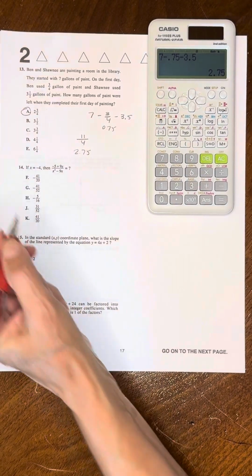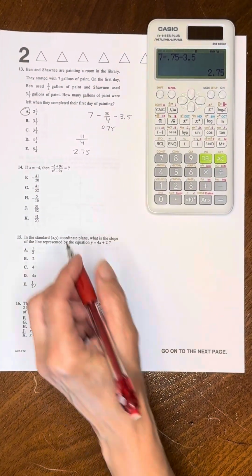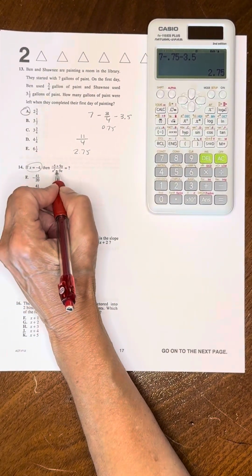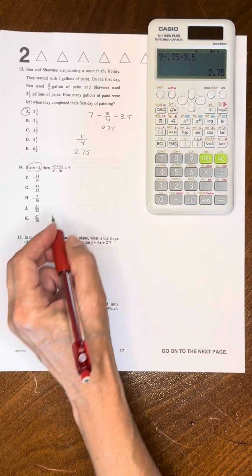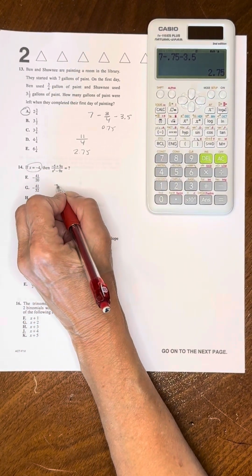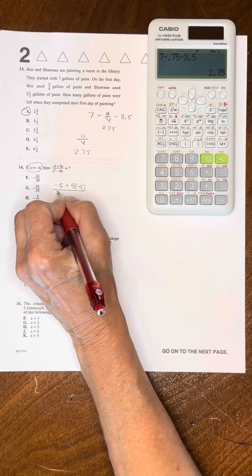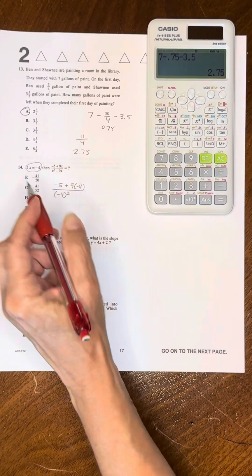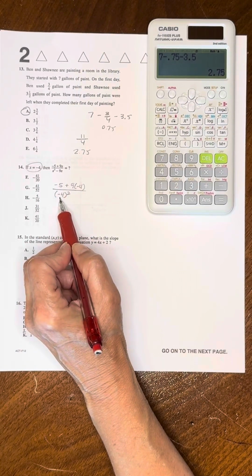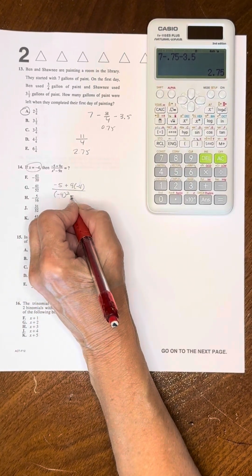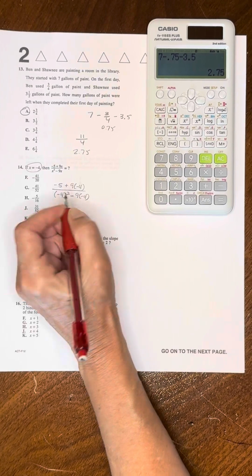A is the solution. If X is -4, then what does that equal? You're substituting -4 in where X is. So it's -5 plus 9 times -4 squared. Here's the key. When you square a negative number, it becomes positive. That's where students make the mistake.